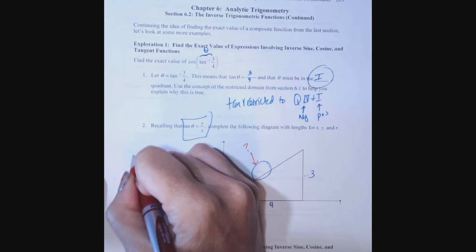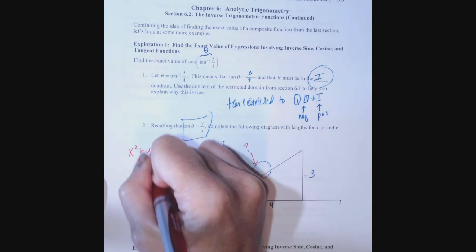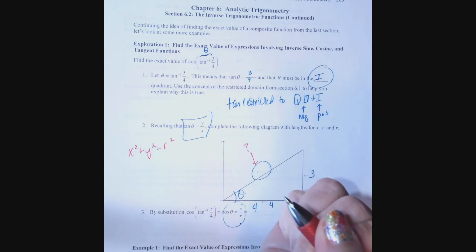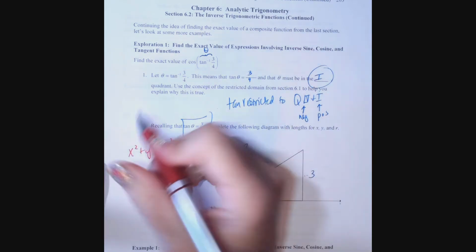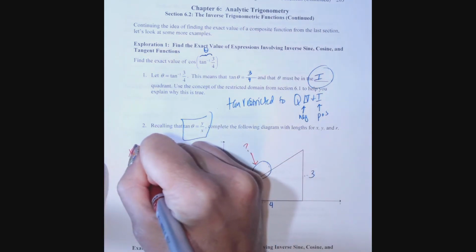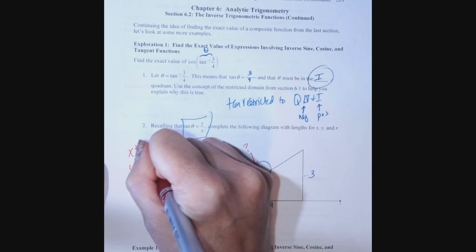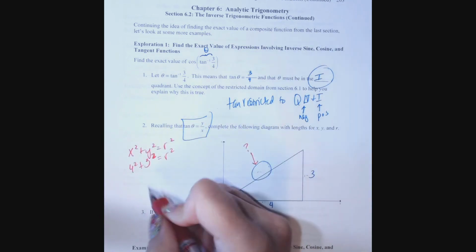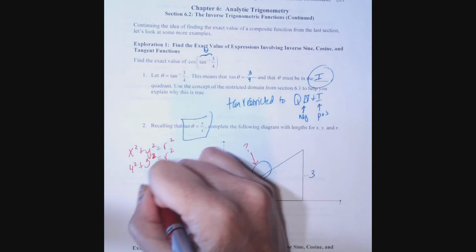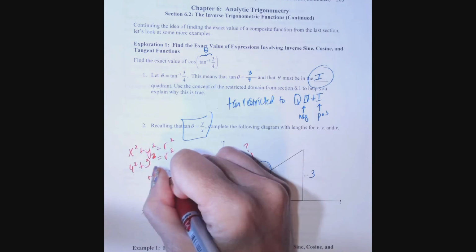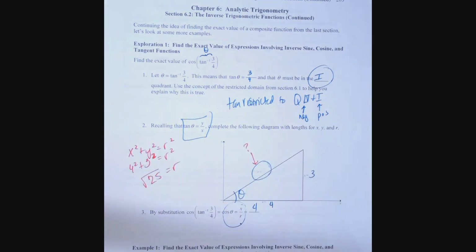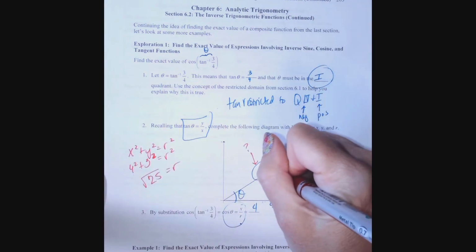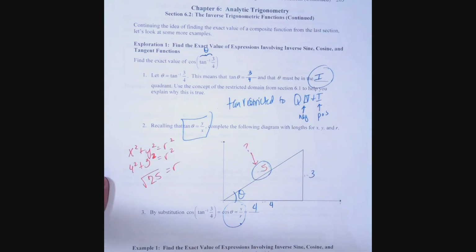Well, we've got x squared plus y squared equals r squared, our Pythagorean theorem. We know that x is 4, y is 3, so we can figure out r. 4 squared plus 3 squared, 16 plus 9 is 25. So r is going to be the square root of 25, which is 5. And our radius is always positive. So cosine theta is a positive 4/5.